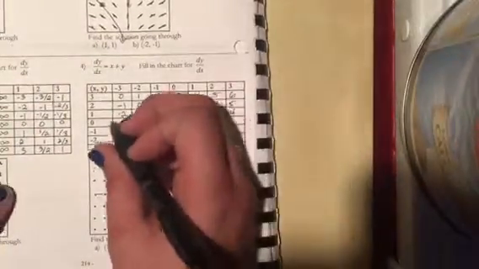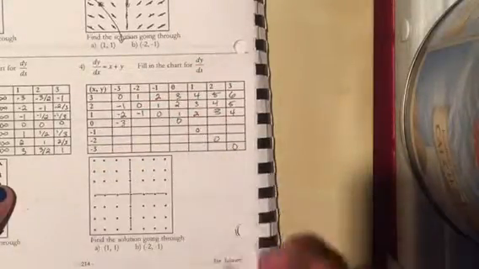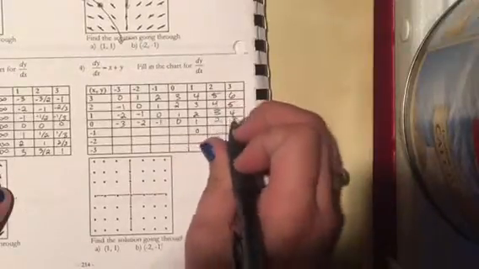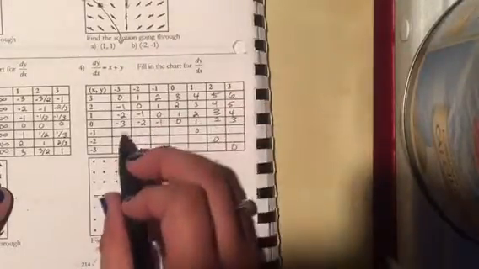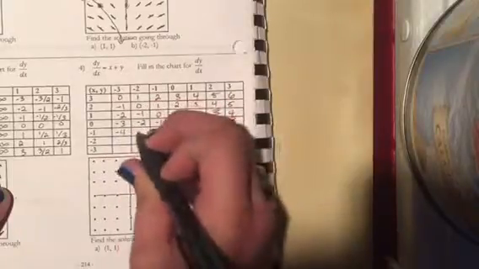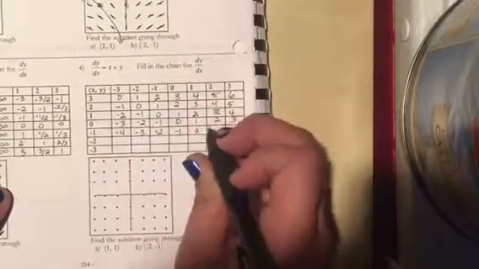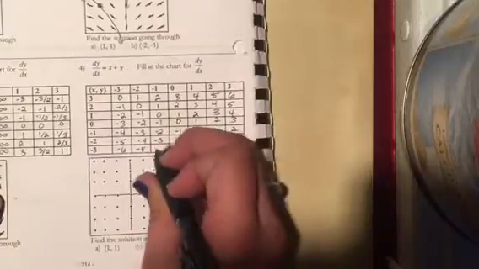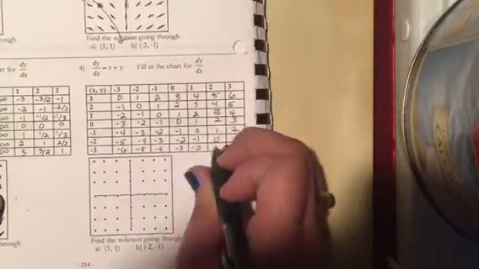So instead of plugging all these in and going 0 plus -3 is -3, can we not just fill them in based on the pattern? And the answer is yes. So that's -3, this is -2, this is -1, 1, 2, 3. This one started at -3, so this one's going to start at -4: -3, -2, -1, 0, 1, 2. This one started at -4, so this one's going to start at -5: -4, -3, -2, -1, 1. This one's going to start at -6, -5, -4, -3, -2, -1.